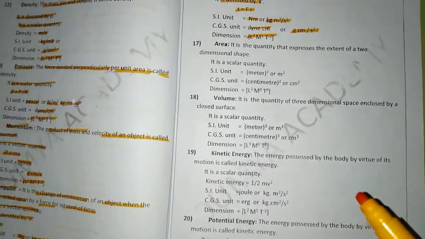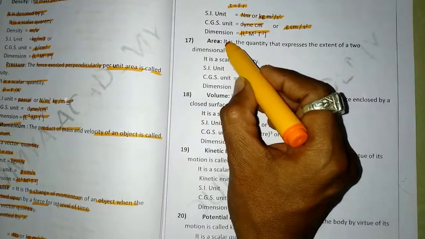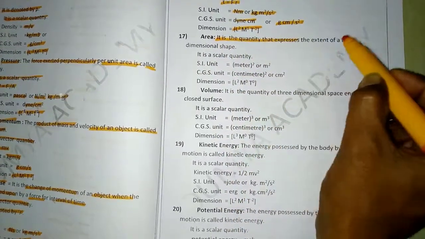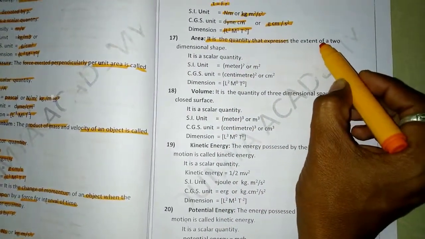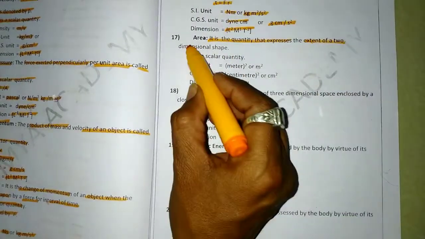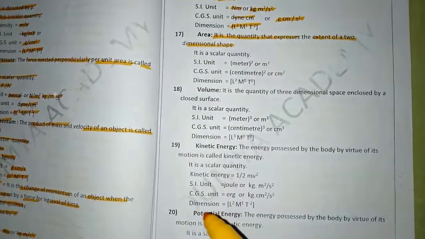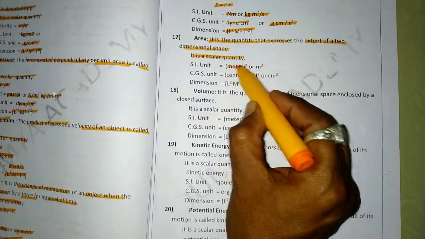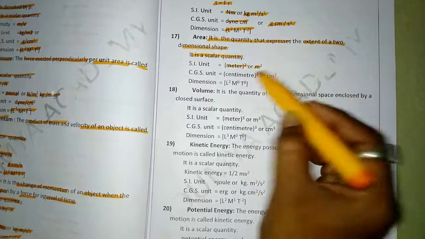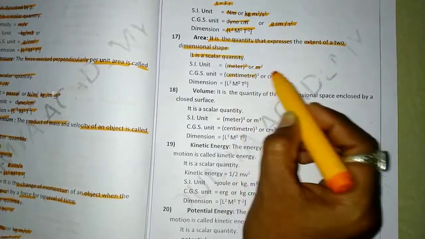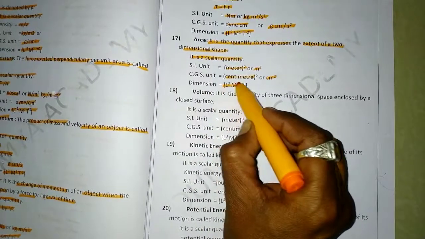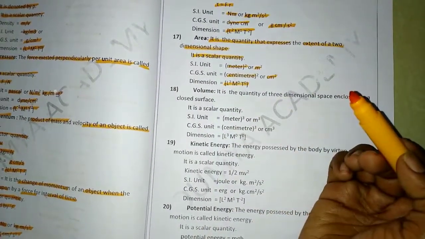Now the next physical quantity is area. Area is the quantity that expresses the extent of a two-dimensional shape. It is a scalar quantity. Its SI unit is meter square. Its CGS unit is centimeter square. Its dimension is L2 M0 T0.